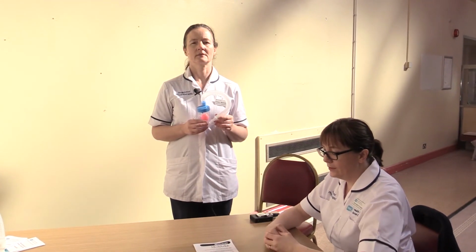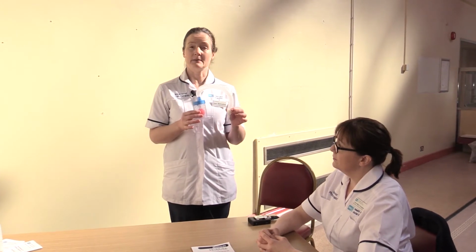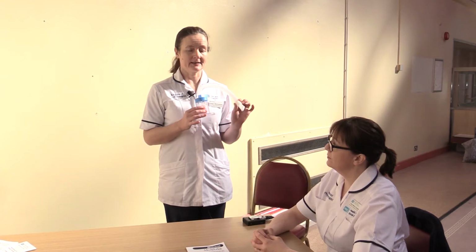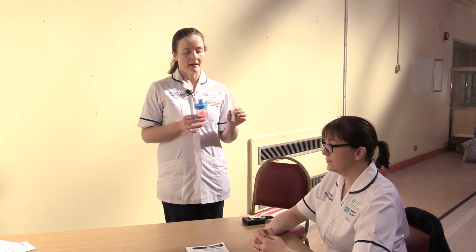Okay, so what we're going to do today is a demonstration of the Mediflow Duo. This is a piece of equipment that should be available in any department or ward situation. There usually is a ready supply of these. More often than not, we are using these in a different manner.